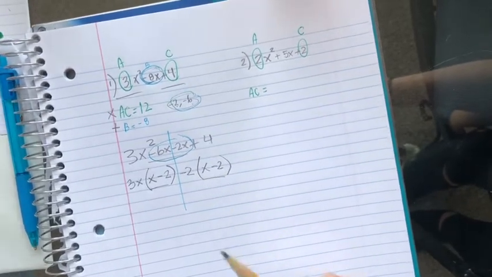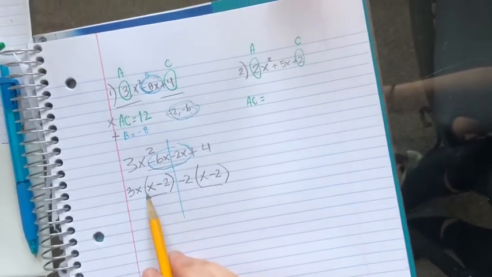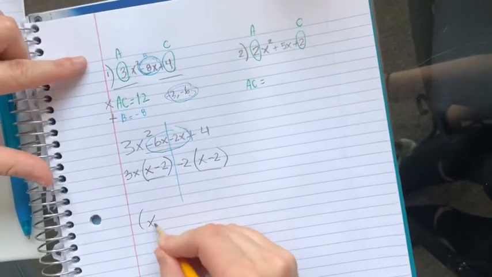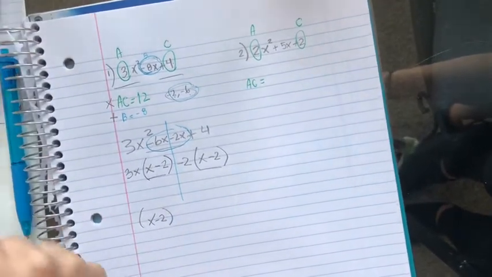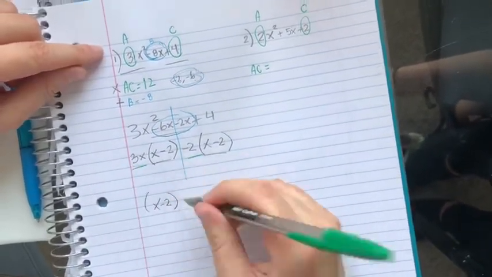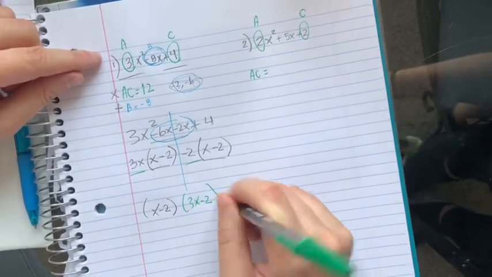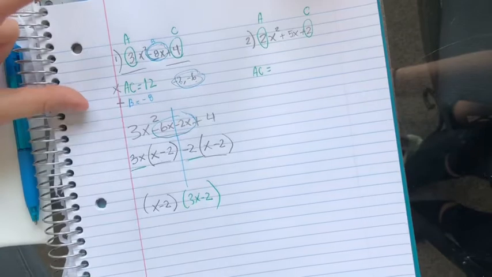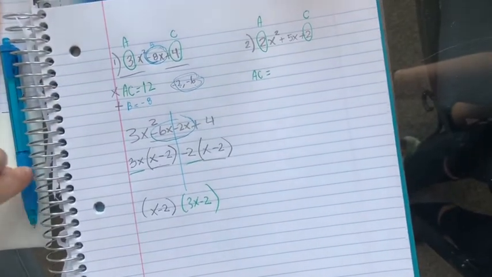So every single time you do this process, these expressions should be matching, okay? That means one of your factors is simply whatever is in parentheses. So in this case, it's just x minus 2. And then your other one is just going to be the outside terms put together. So it's going to be 3x minus 2, like that, okay? So I'll quickly go through number 2 for you, and then hopefully that'll be enough for you to get going with it, all right?